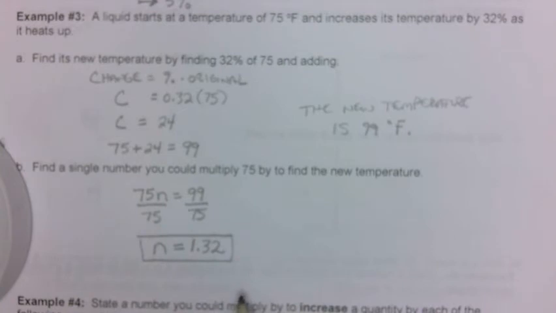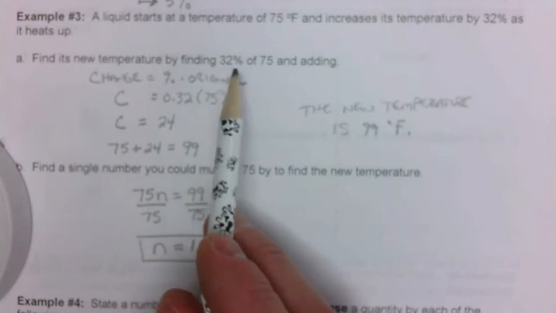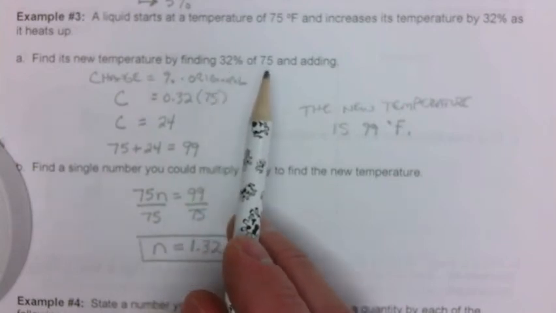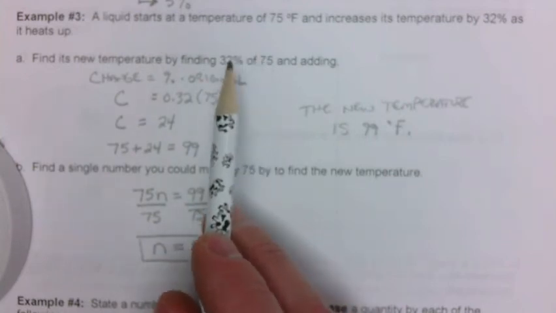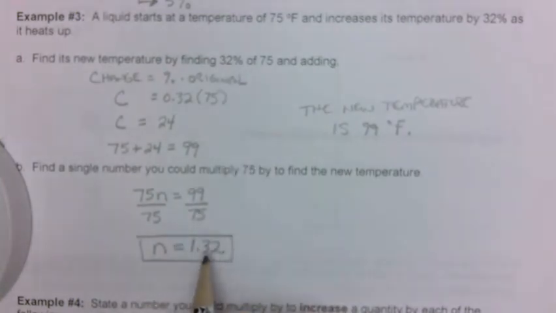Just like we said before, if we're having a percent increase, all you have to do is multiply the original value by 1 plus the decimal equivalent of the percentage. In this case, since it was a 32% increase, I'm going to multiply my original temperature by 1 plus the decimal 32 hundredths, which is 1 and 32 hundredths, and that'll give me my new value.